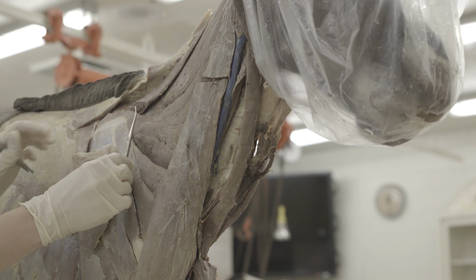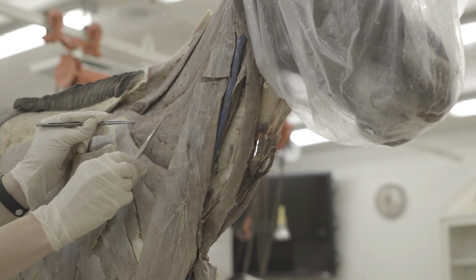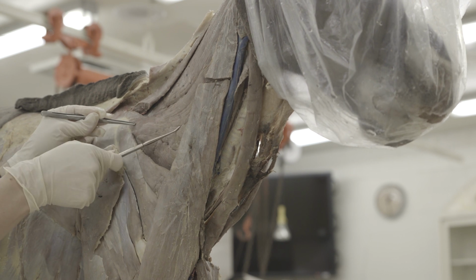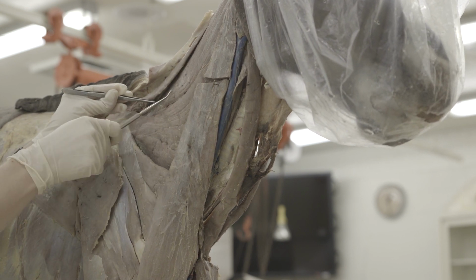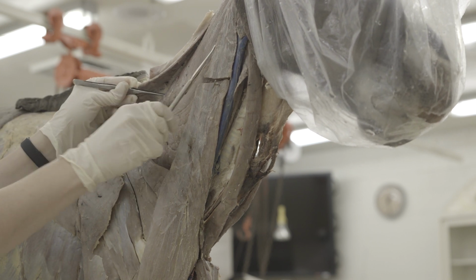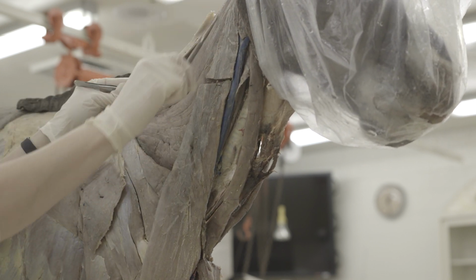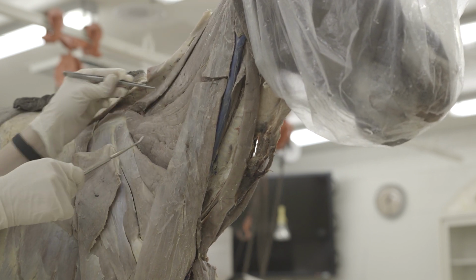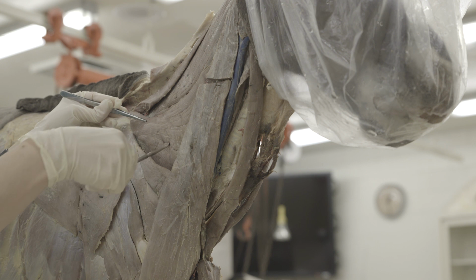Then you have serratus ventralis cervicis, which is this part that you're seeing right here. And then in between serratus ventralis cervicis and the rhomboideus cervicis here, you have the splenius muscle. So that's this muscle up toward the head here. Splenius muscle in between rhomboideus and serratus ventralis.